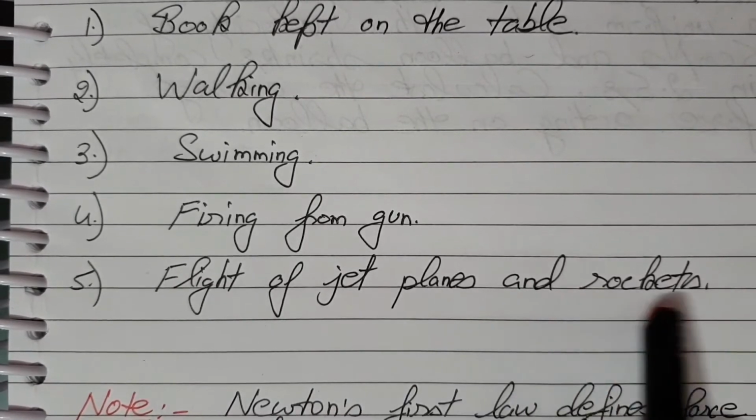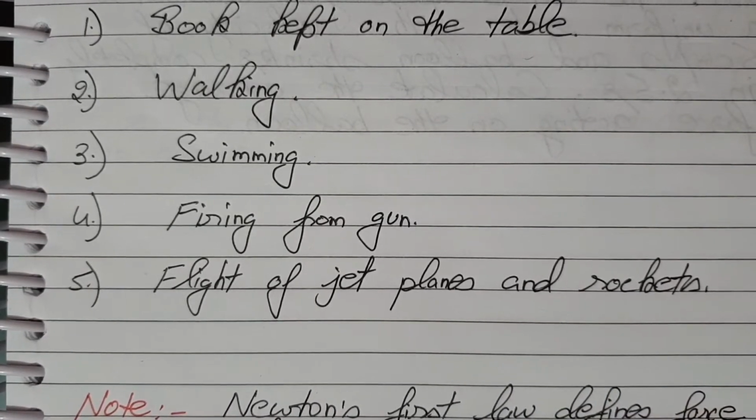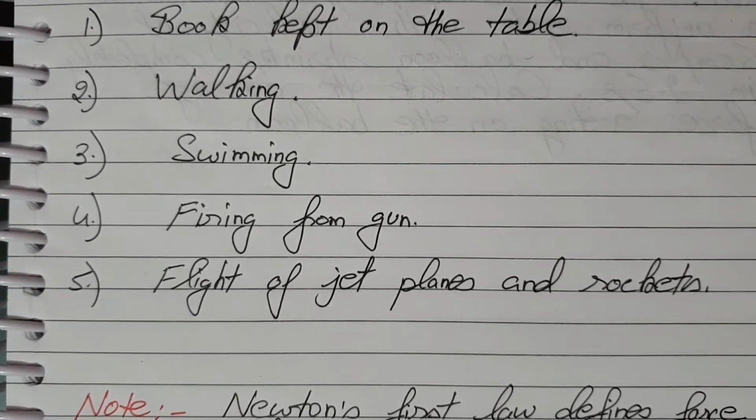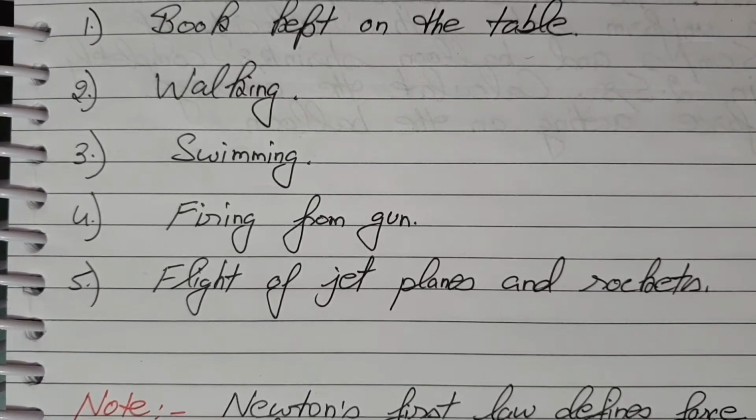Flight of jet planes and rockets. Now, the burnt fuel, which appears in the form of hot compressed gases, escapes through the nozzle in the backward direction, or you can say in the downward direction. The escaping gases push the jet plane or rocket in the forward direction or in the upward direction with the same force. Hence the jet or the rocket moves.